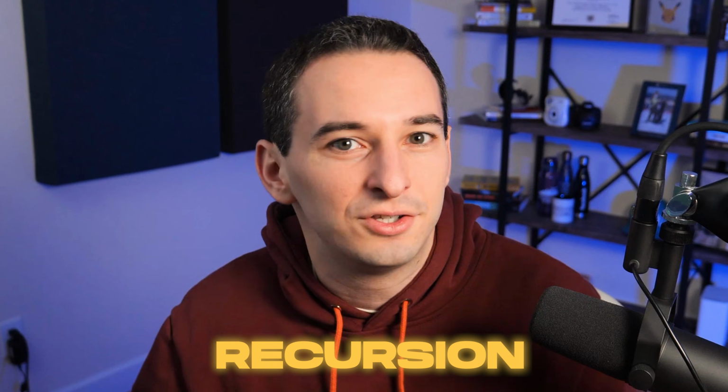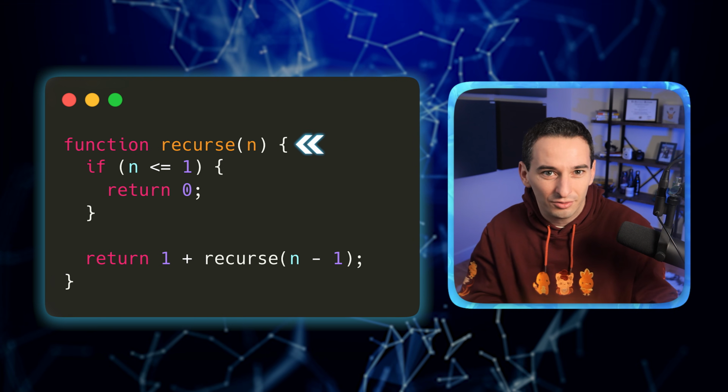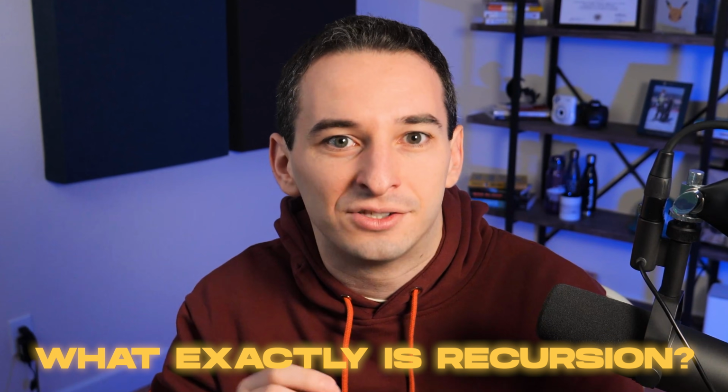Recursion is simply a way to break down a problem into smaller pieces. And sort of technically speaking, it is when a function calls itself, but we'll revisit that definition a bit in a moment. More practically speaking though, what exactly is recursion?